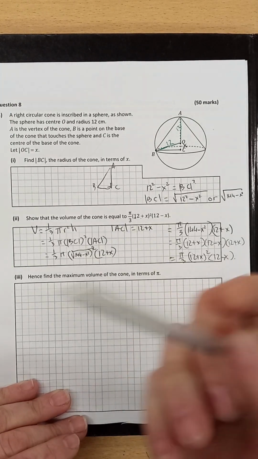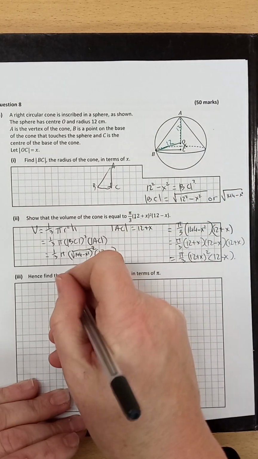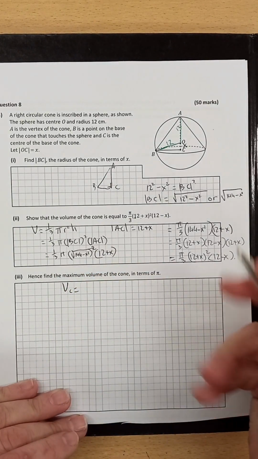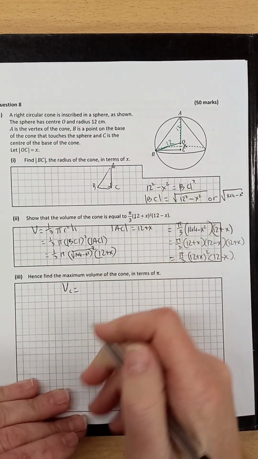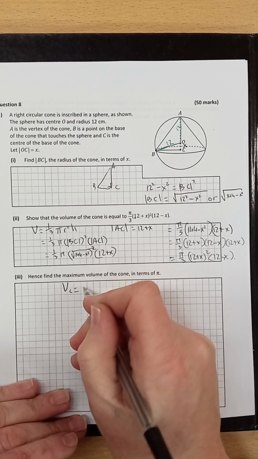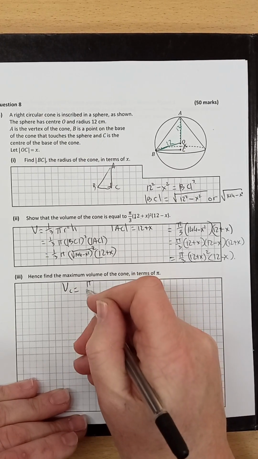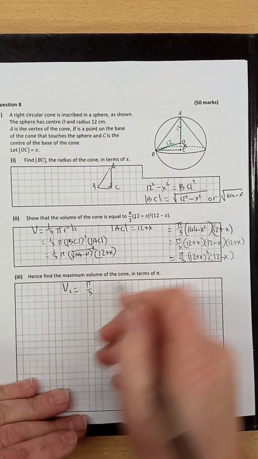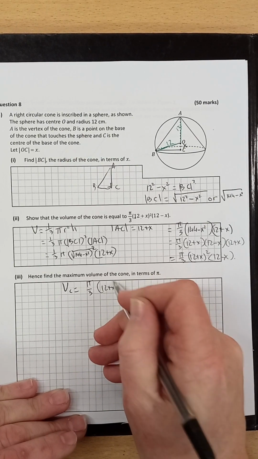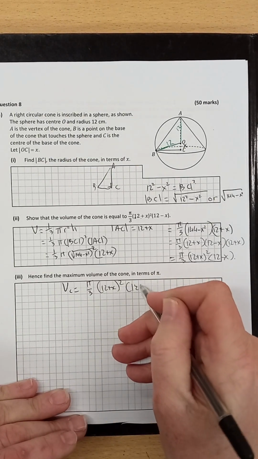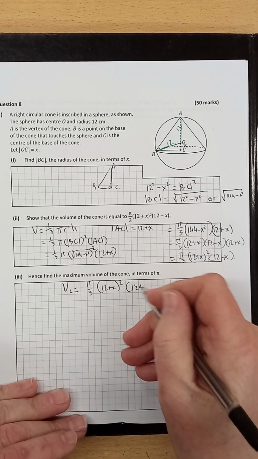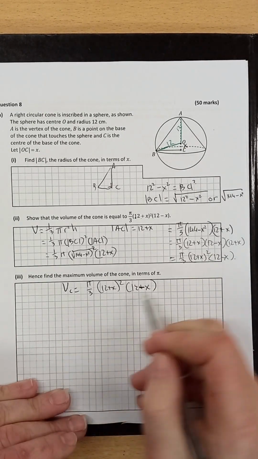So really what I'm going to be doing is I have my volume of my cone. So I'm going to pop it down here. What is it? 4 over 3. Sorry, pi over 3, 4 over 3. I'm thinking of a sphere. Pi over 3. And we've got 12 plus x squared by 12 minus x. Sorry. So there's my original volume.